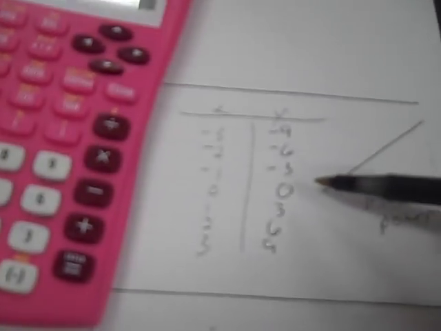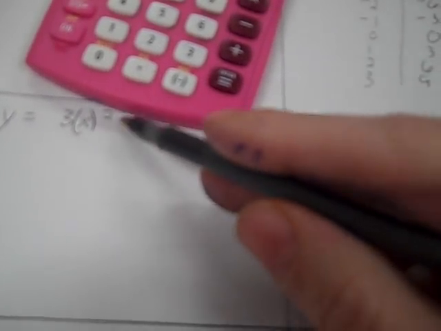So if you look, there is a pattern. Maybe not quite as obvious as this, but you're not going by the same thing every time. So it's not steady like this one was. But what happens is you go down, and then you come back up. You hit a peak here with 0, and then you come back up. And this is known as the vertex, but it's not always going to be 0. Just know that.